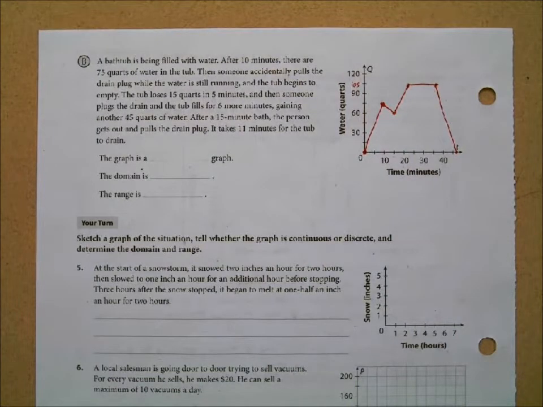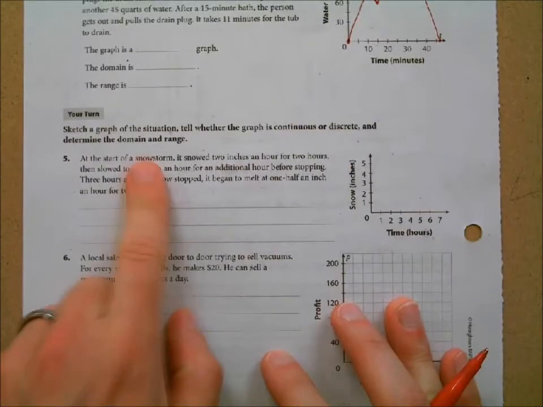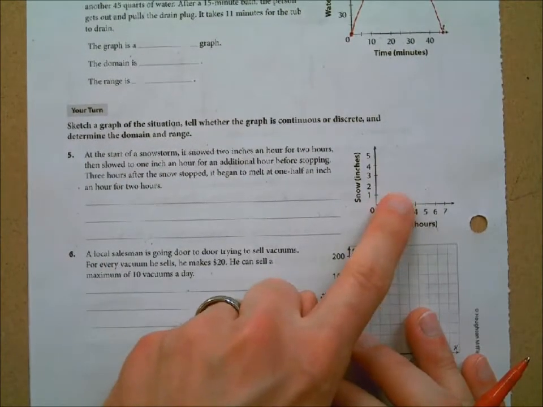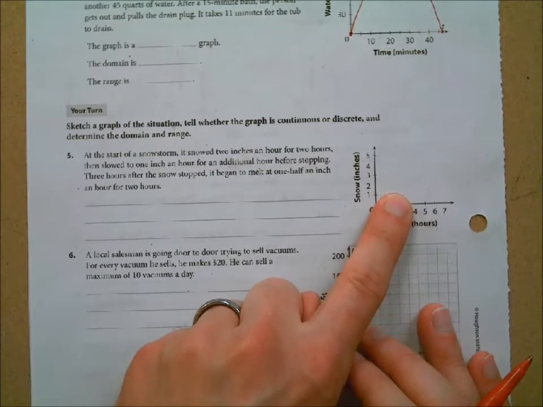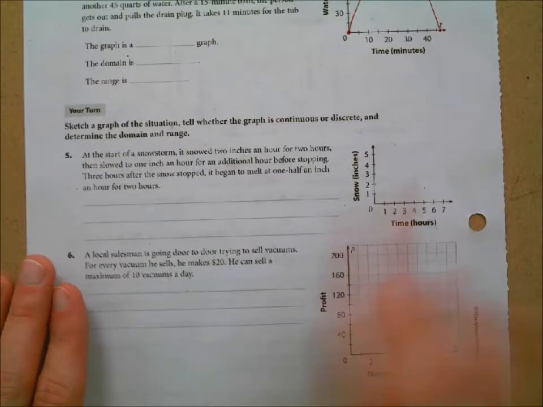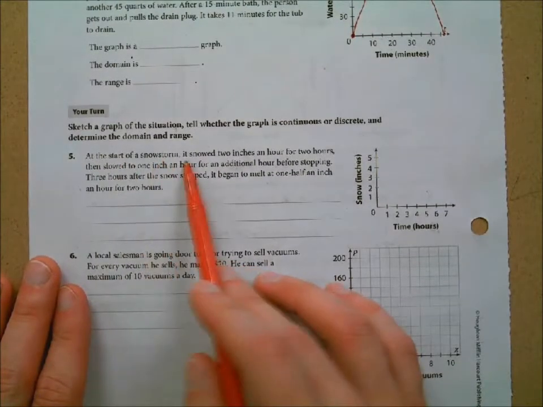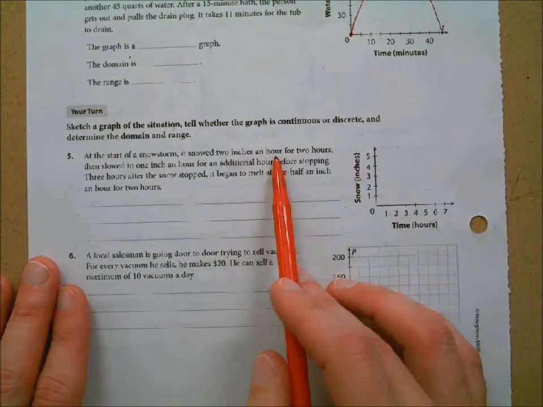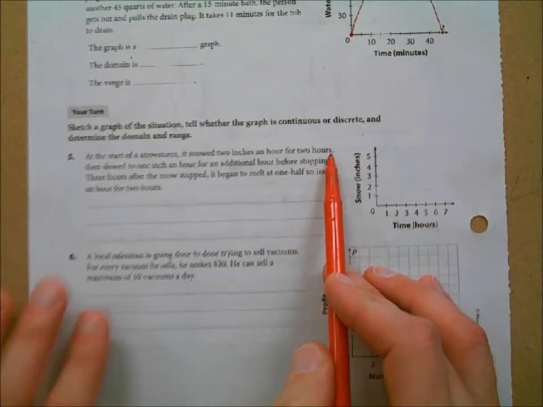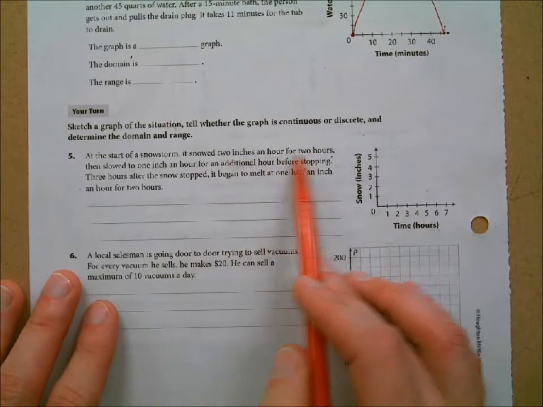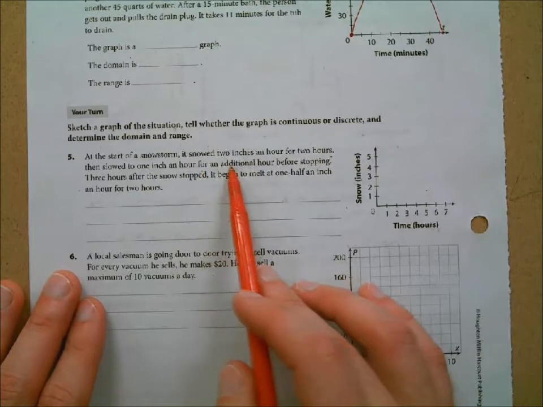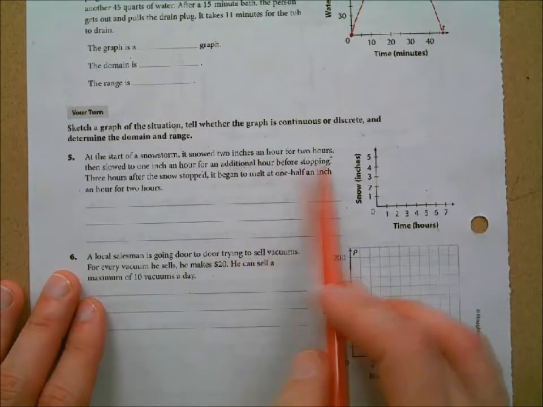So what I have for you guys then, number 5, I'd like you to read that one and then graph it as best you can over here, okay? So I'll read through it here for you, and then I want you guys to graph it over here. At the start of a snowstorm, it snowed 2 inches an hour for 2 hours, okay? So that one's a little bit tricky there. It snowed 2 inches per hour for 2 hours. Then it slowed to 1 inch an hour for an additional hour before stopping altogether.